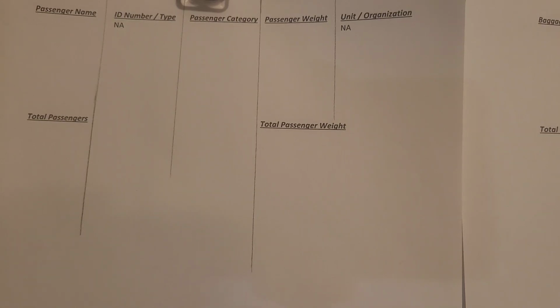So, when putting down the passenger name, a key point to remember is that you would write it down last name first, first name last, and if they have a middle name, it will simply be their middle initial at the tail end of both the last and first name.